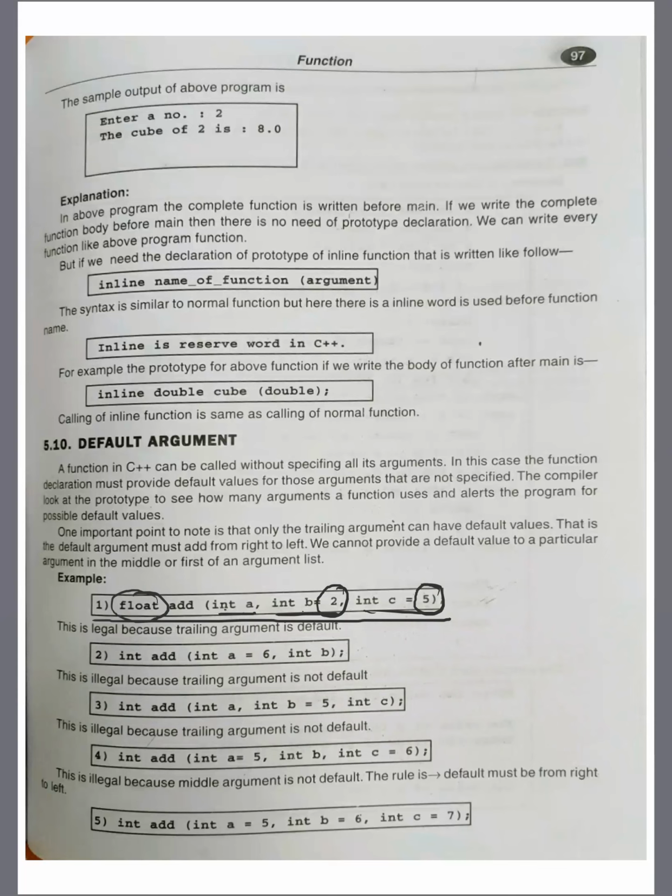This means that whenever we call this function and pass only the value of A, that value will go in the variable A, and B and C will assume their default values, that is B will be assumed as 2 and C will be assumed as 5. Now default values are used only when we do not pass their values to the function. If we pass the values of all the parameters, then the default values are overridden.